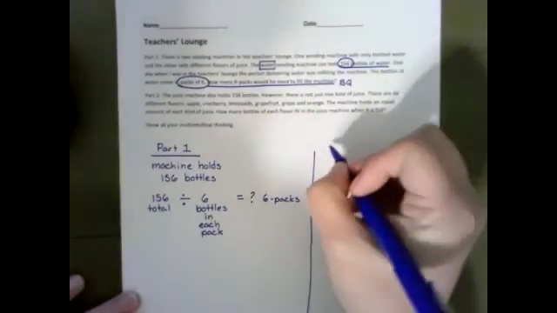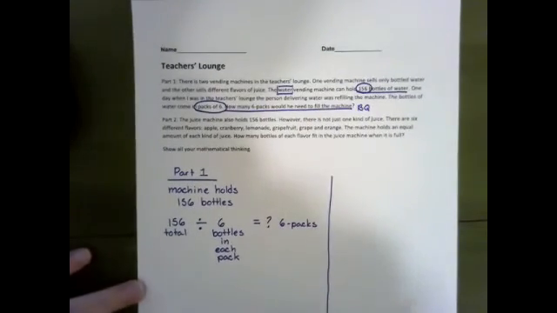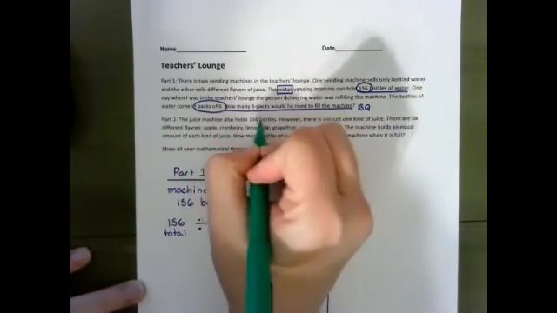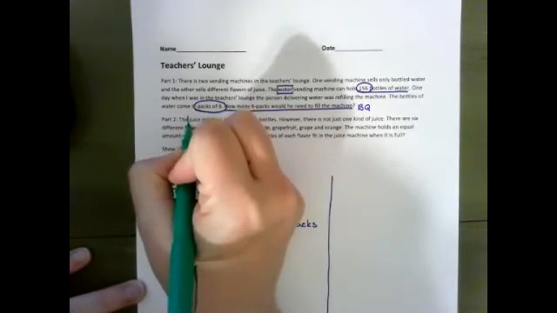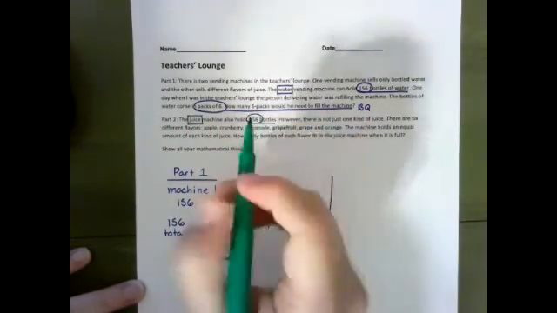Next, let's look at part 2. I'm going to do part 2 in a different color so that it looks a little bit different. Let's read the problem first. The juice machine also holds 156 bottles.